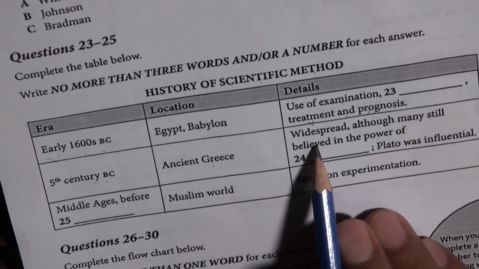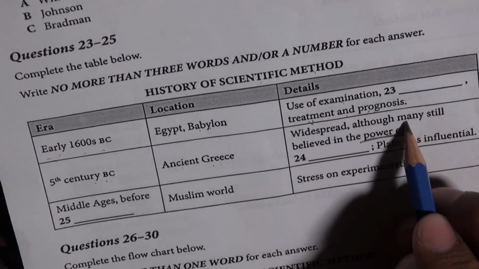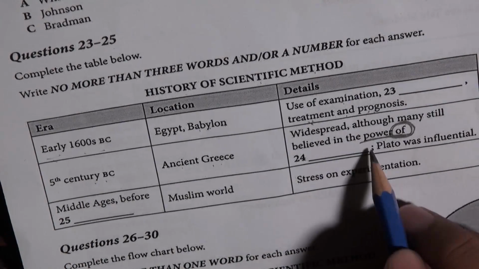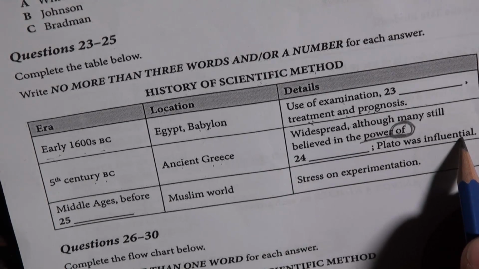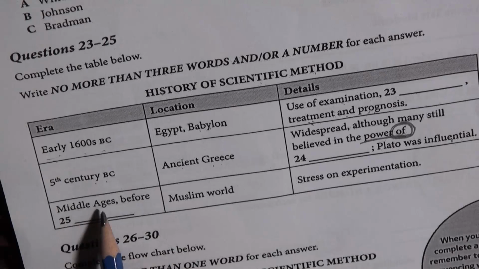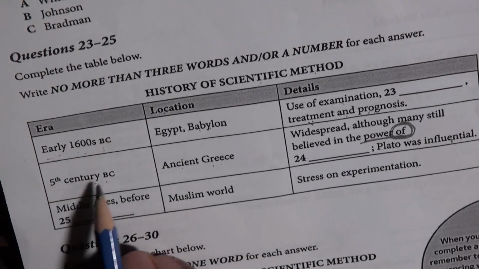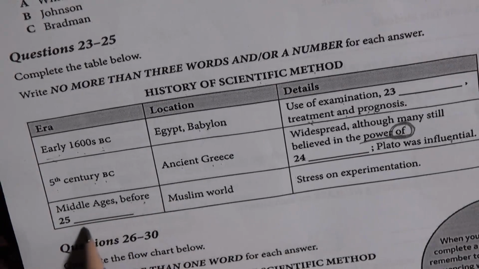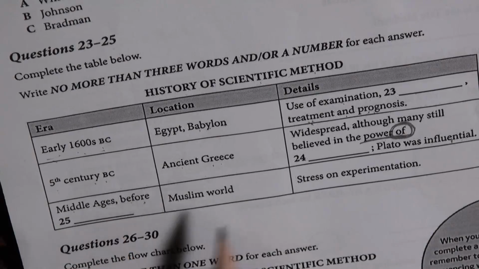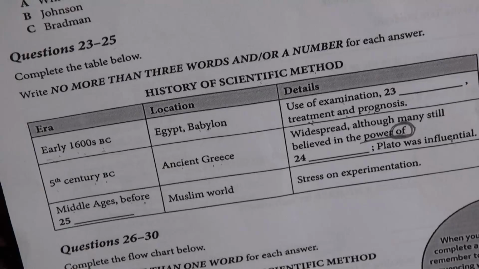Widespread, although many still believed in the power of something, and remember this preposition will help you. Power of dash. Plato was influential. Next, Middle Ages, before. Now see here they are talking about 1600 BC, 5th century. So Middle Ages before, it means it's going to be a sort of a century or so. Location is Muslim world, and then there is no questions, you don't need to read ahead.